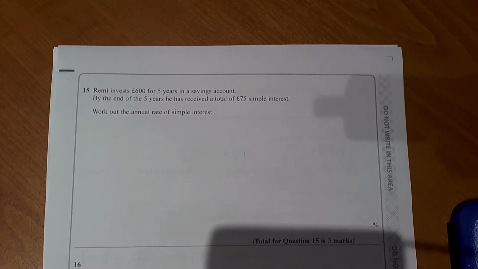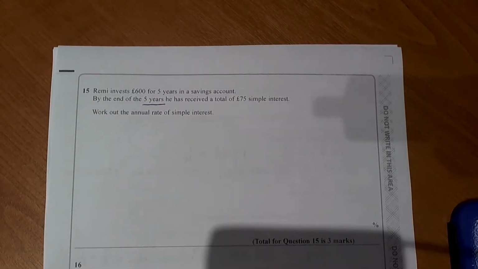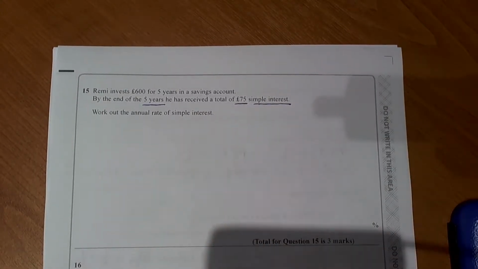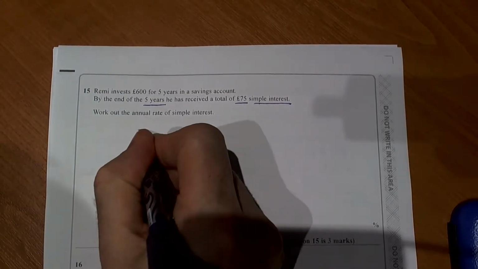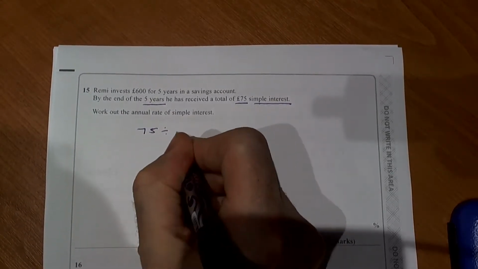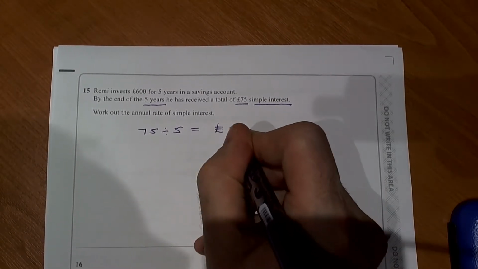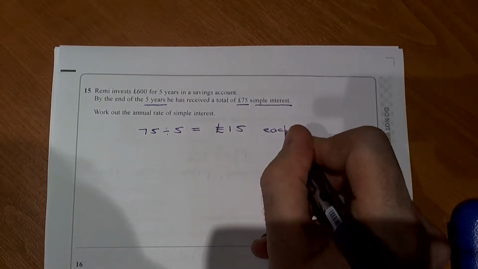15. Remy invests £600 for 5 years in a savings account. By the end of 5 years, he's received a total of £75, and that's simple interest. Now, don't get caught out by this. A lot of questions in the new exams are all compound interest. Simple interest means you get the same amount of interest each year. So if we do 75 divided by 5, that's going to be £15 each year interest.